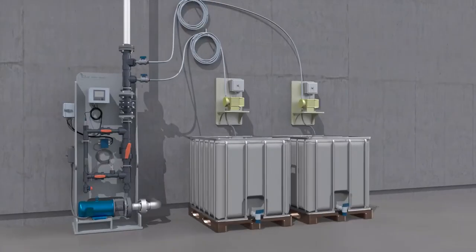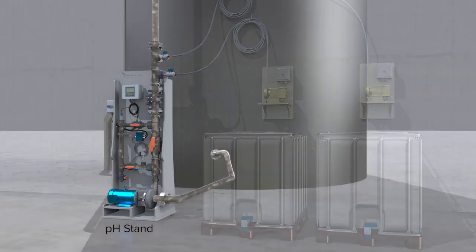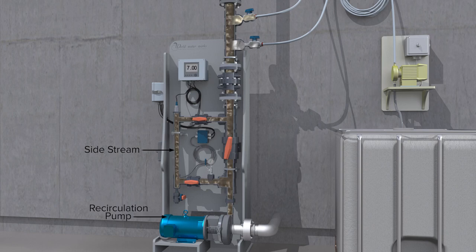The World Waterworks Ideal pH stand enhances the natural buffering capacity of any Ideal EQ. The Ideal pH stand is a discrete, compact, and flexible system engineered for operators and maintenance personnel to perform their duties safely and effectively. To control the pH, a side stream is drawn out of the EQ tank by the recirculation pump, flows through the pH stand, then back into the tank.